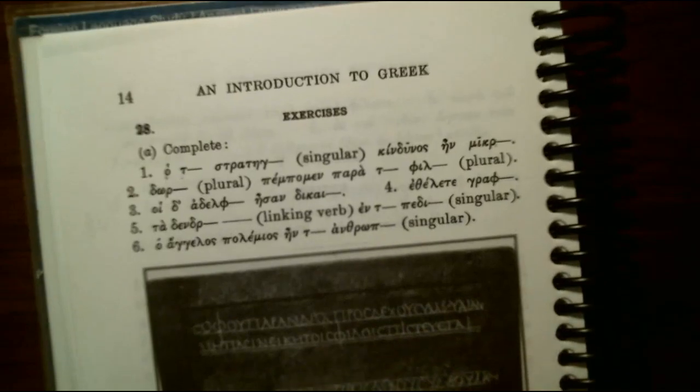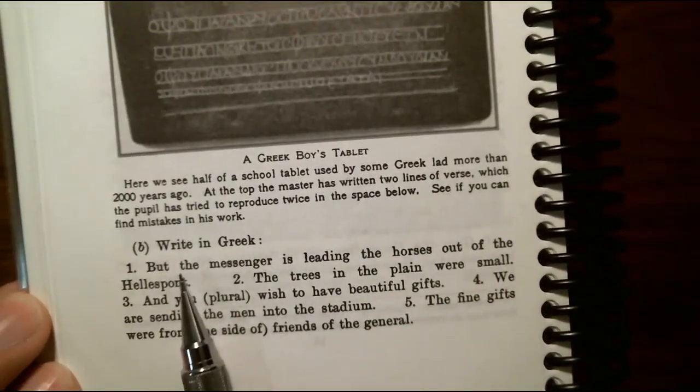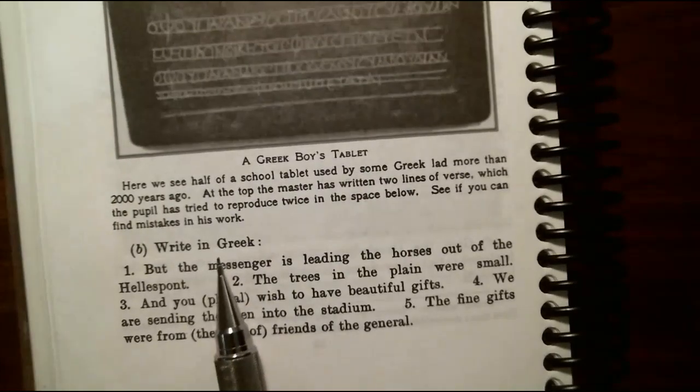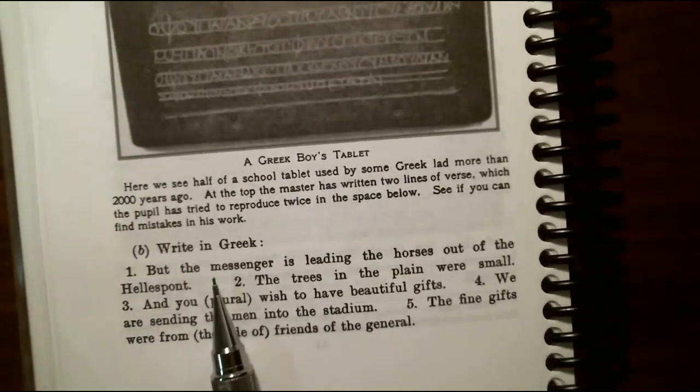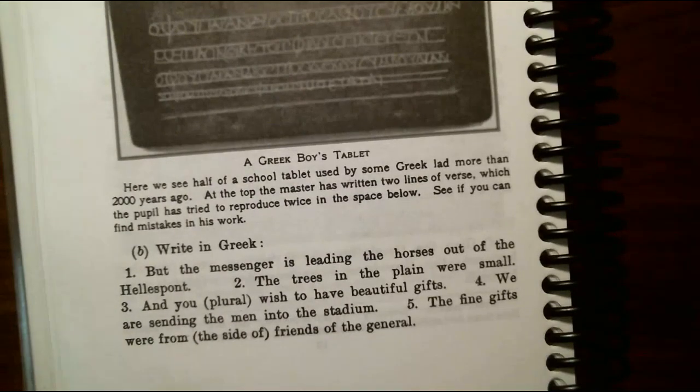And then we jump down here to the last exercise, and we want to translate writing Greek, okay? So take the English here and interpret it into Greek, all right? And again, remember, English uses more words than Greek does. So don't let these sentences scare you. And you've done this before.